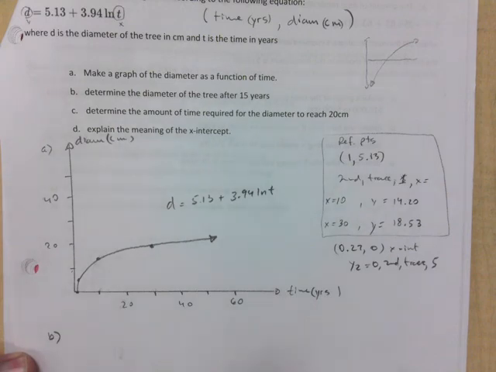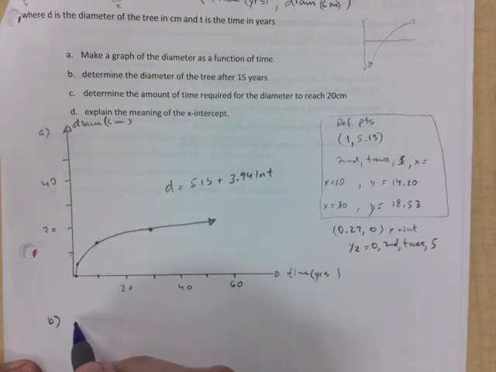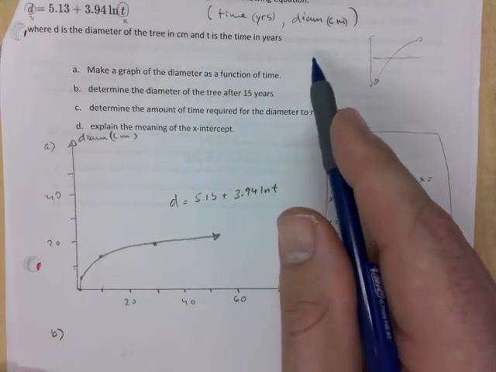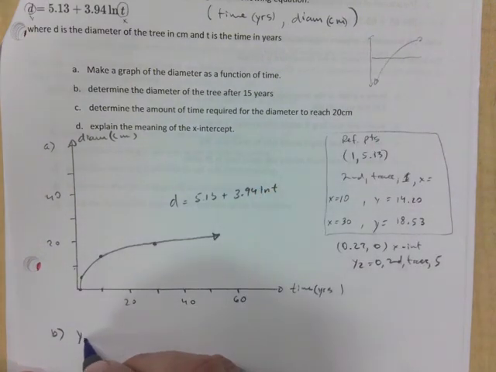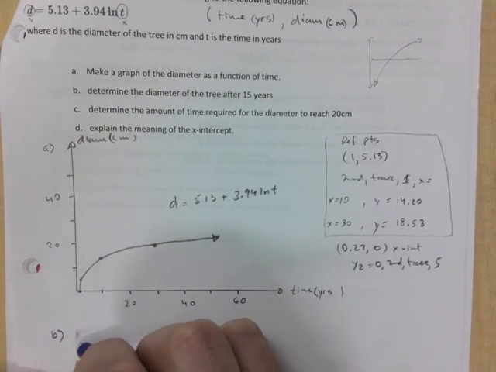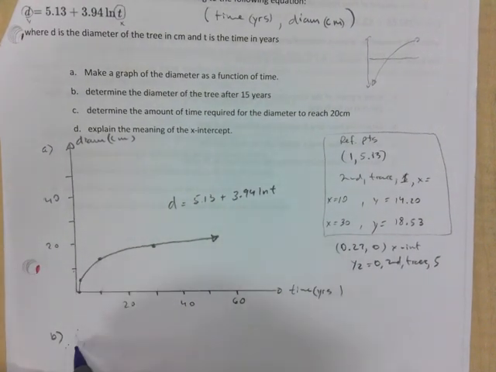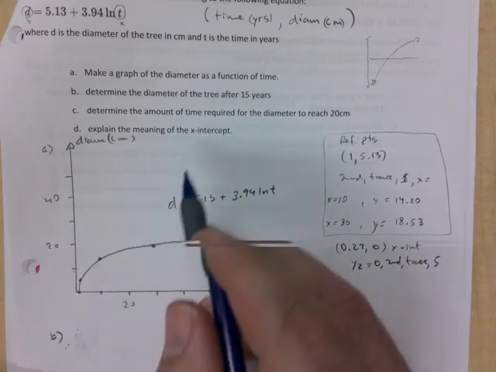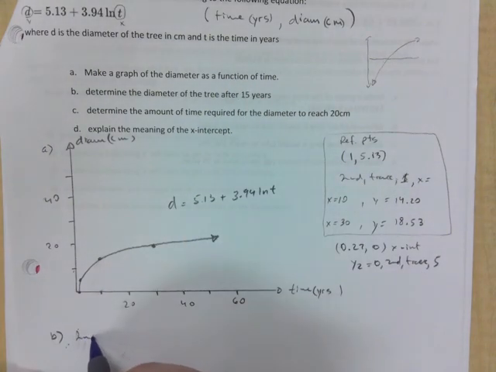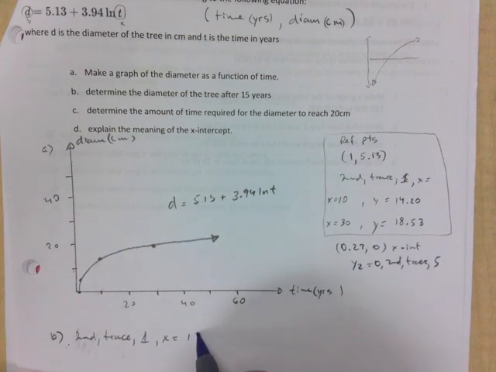B, determine the diameter of the tree after 15 years. And notice diameter would be the y value, right? So y2 is equal to, sorry, my bad. They're asking for the diameter after 15 years, right? So time is my x values. I apologize for that. Second trace 1, x is equal to 15.